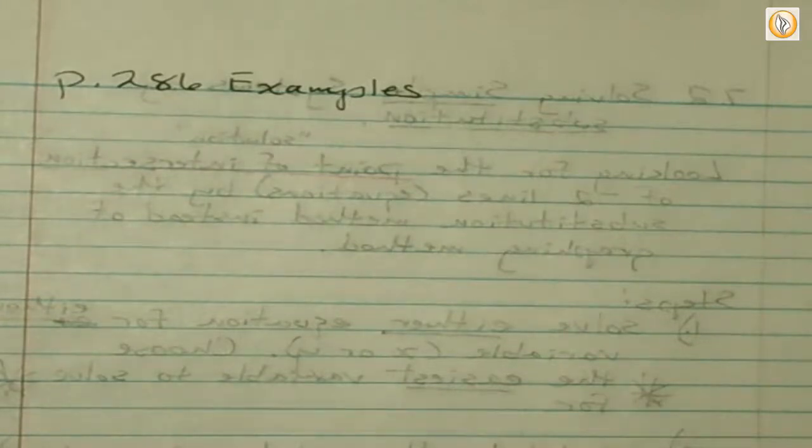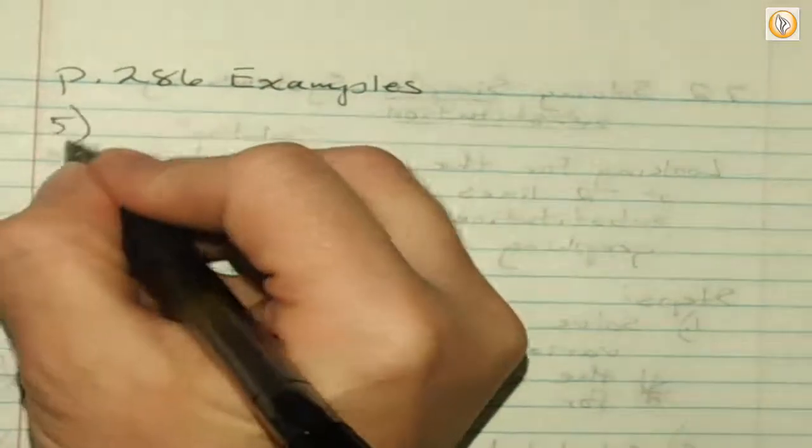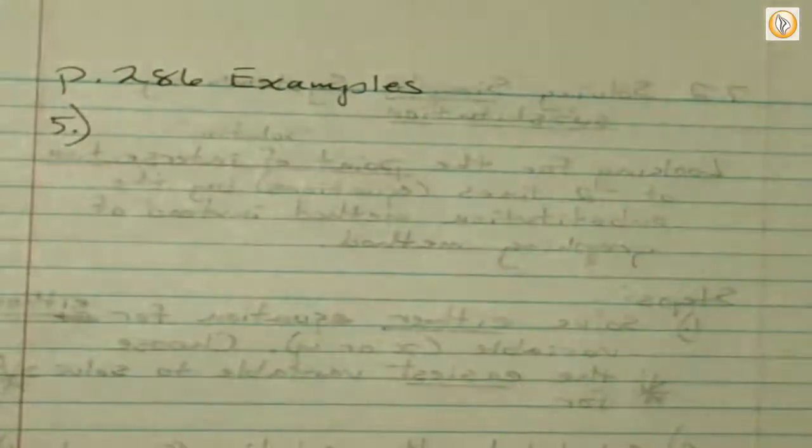Everyone there, page 286. Okay, Morgan, read the directions for number 5. Solve each system by substitution. All right, so we're going to solve each system. We're going to do exactly those steps by substitution.